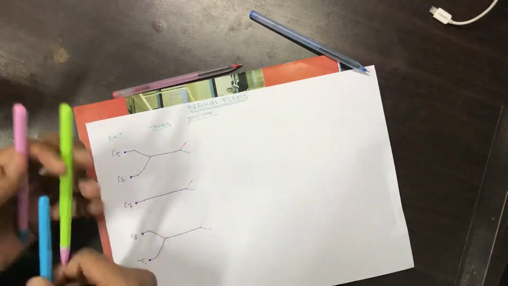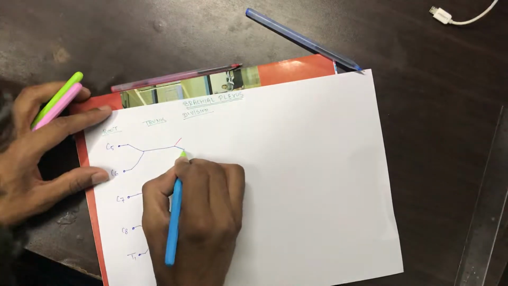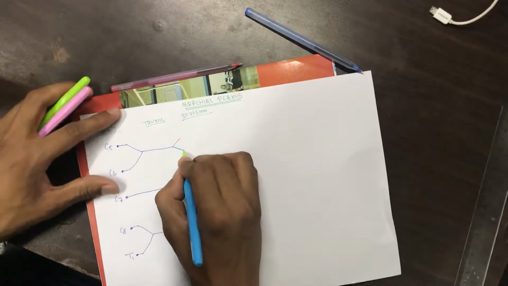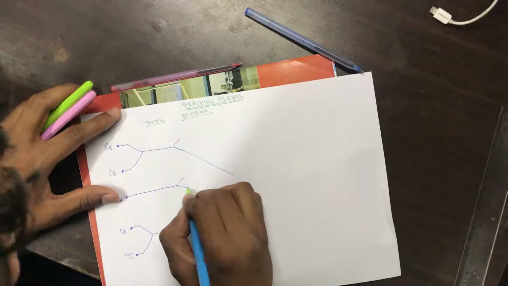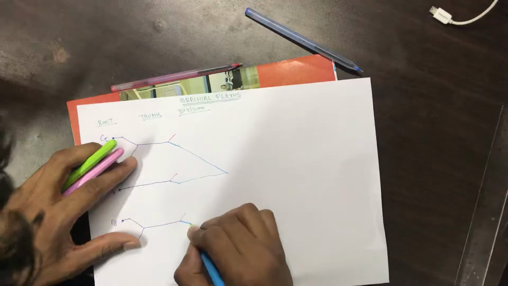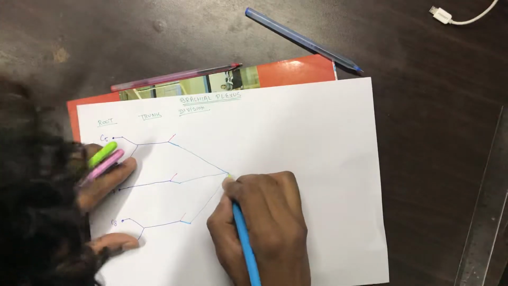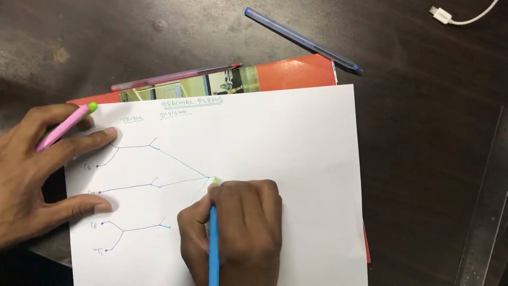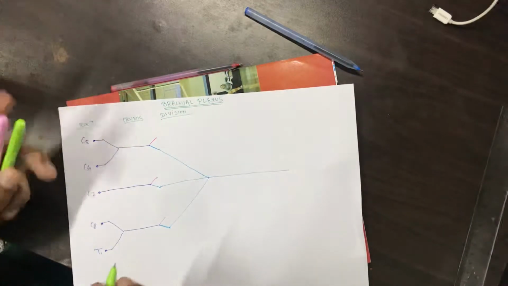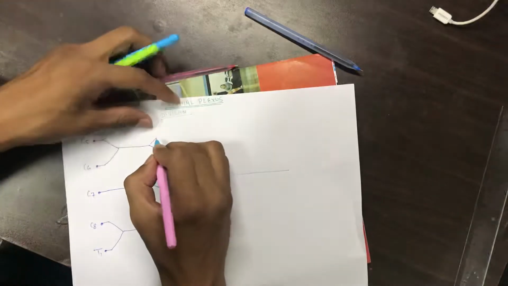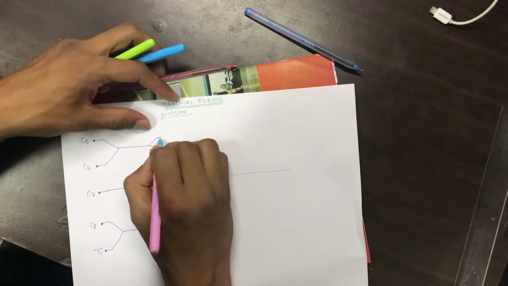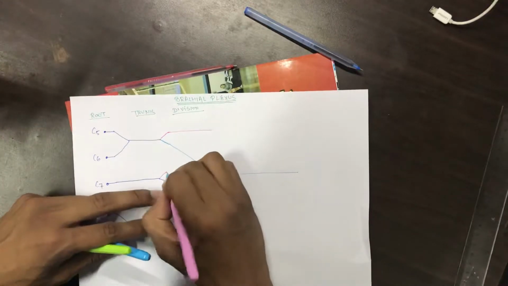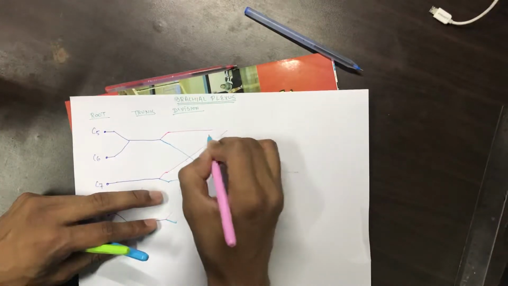The posterior divisions of each trunk join to form posterior cord. This is our posterior cord. The anterior division of upper trunk and the middle trunk forms lateral cord.